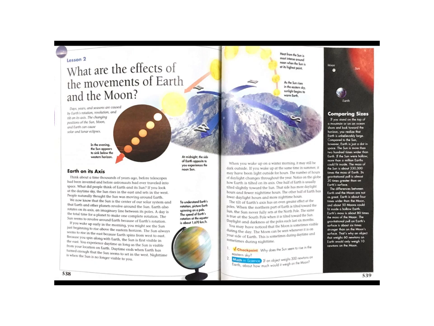Earth on its axis. Think about a time thousands of years ago before telescopes had been invented and before astronauts had ever traveled into space. What did people think of Earth and its sun? If you look at the daytime sky, the sun rises in the east and sets in the west. People naturally thought the sun was moving around Earth.